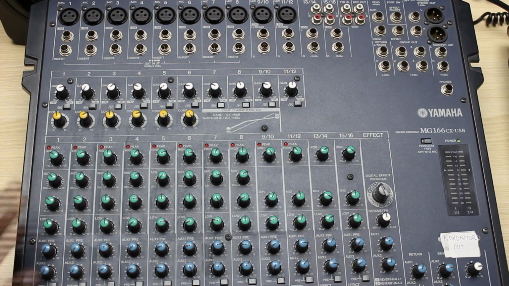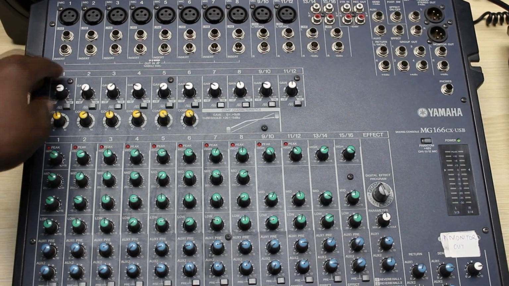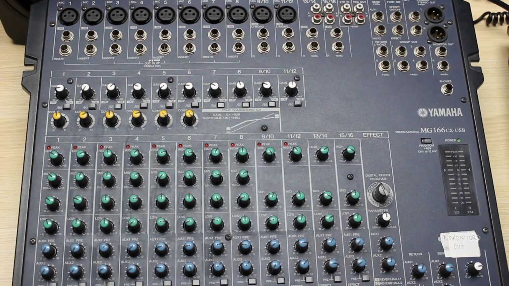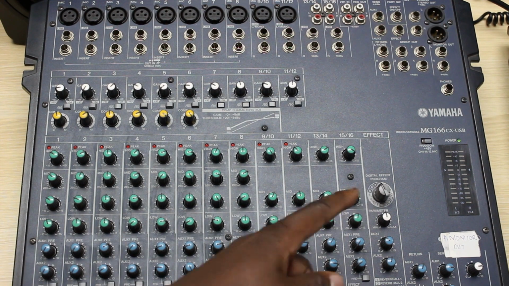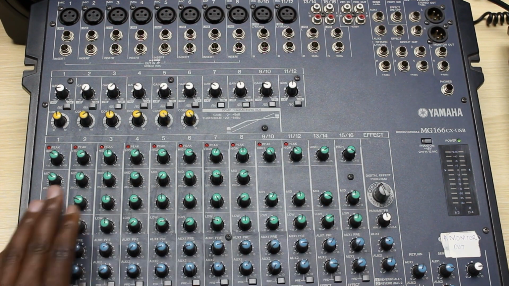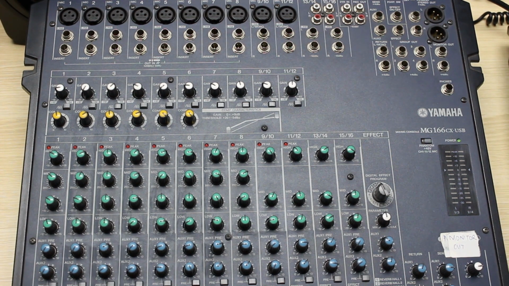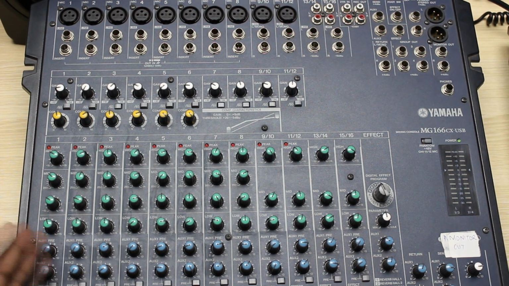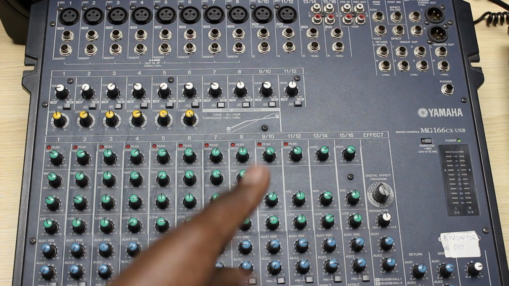Yeah, so this is the mixer that we are going to learn today. It's a 16 channel mixer. So it's the Yamaha AMG 166CX USB mixer. USB means that you can use it as an audio interface or a sound card. Yeah, so this has 16 inputs and also several outputs.